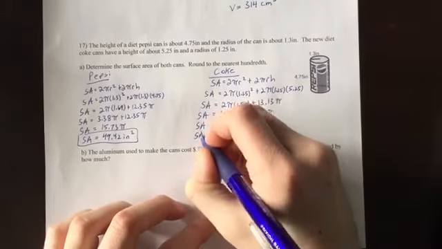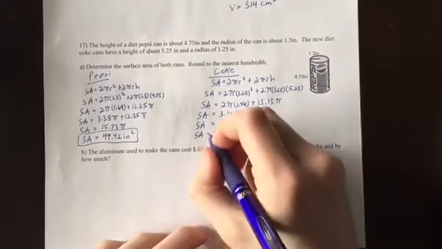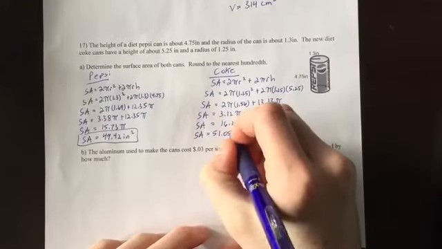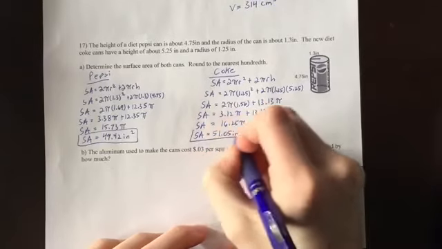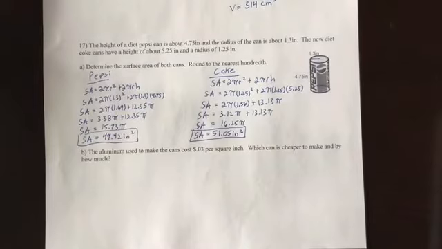Now we'll multiply and round to the nearest hundredth. 51.05 inches squared. Okay, so we can see the Coke can has a little bit more surface area than the Pepsi can, so requires more material.